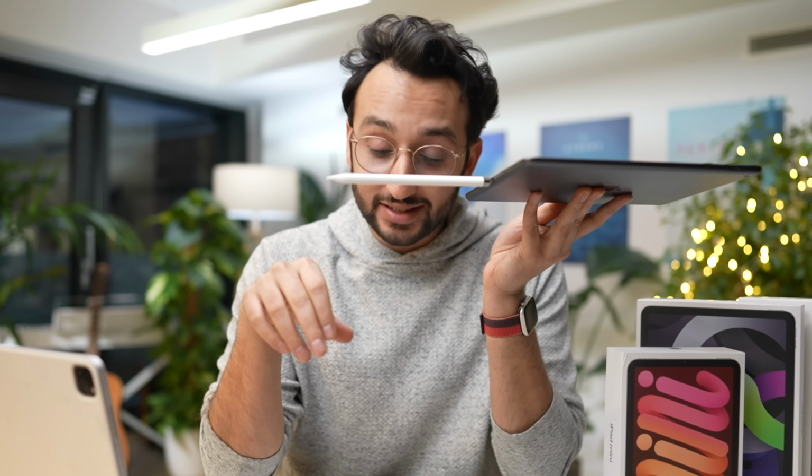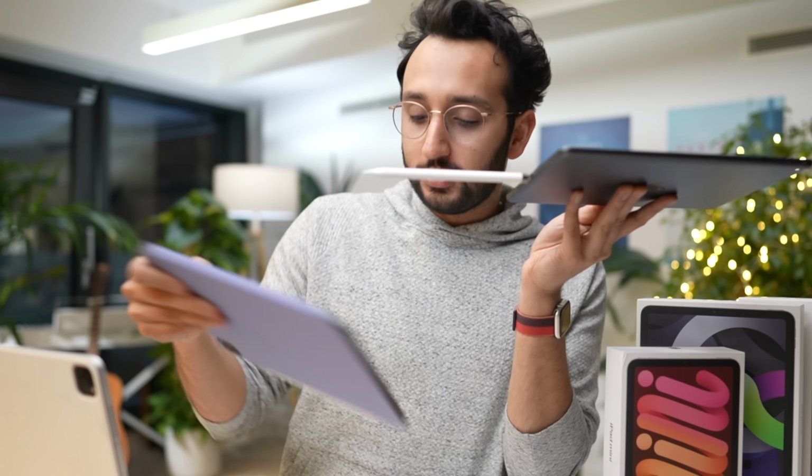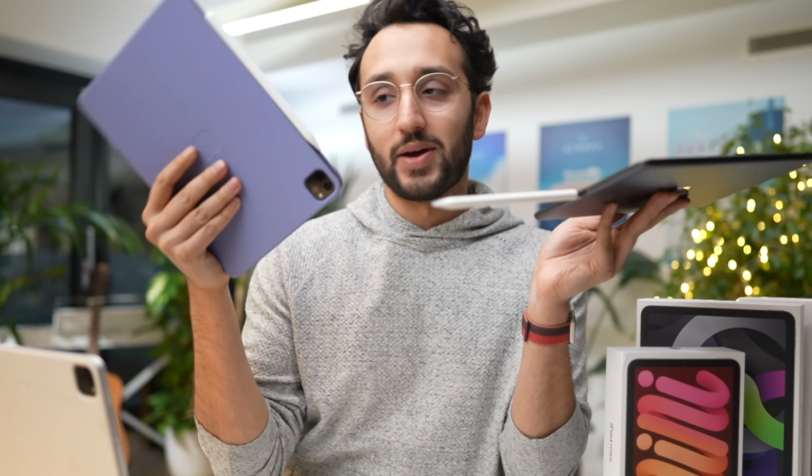The other annoying thing is that this is compatible with the Apple Pencil Generation 1, which means if you want to charge the Apple Pencil, you can stick it out of your iPad like this. This is not a very aesthetic way to charge an Apple Pencil, whereas with the other models, it's the Apple Pencil Generation 2, and so you can charge it magnetically alongside the iPad, which is just a much nicer way of dealing with pencil charging.